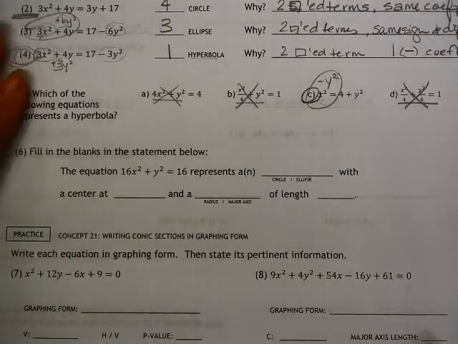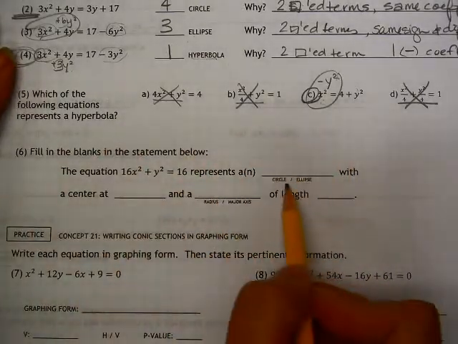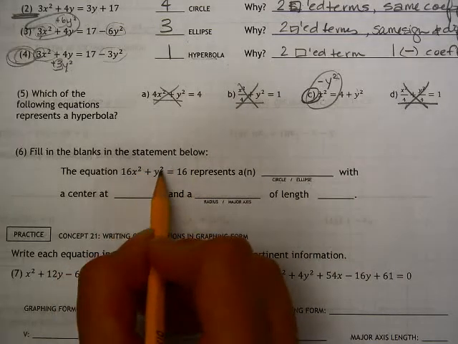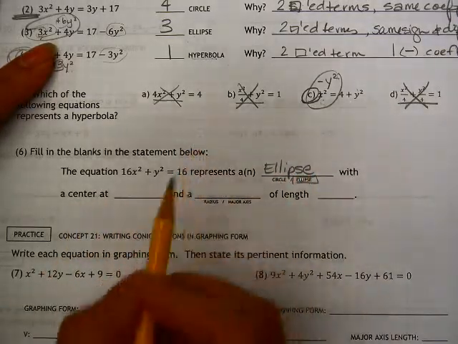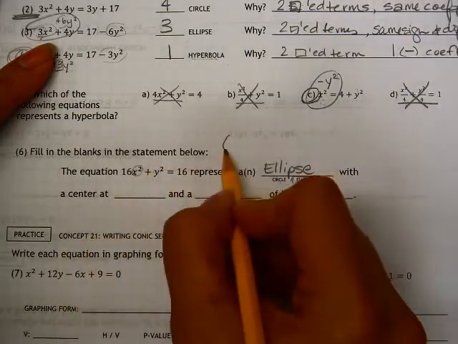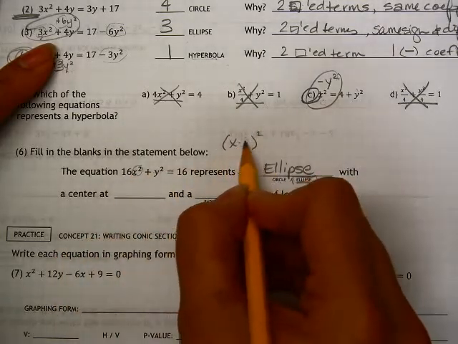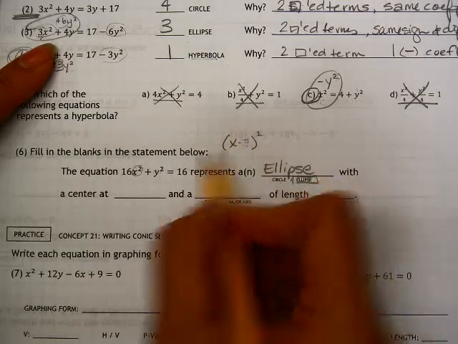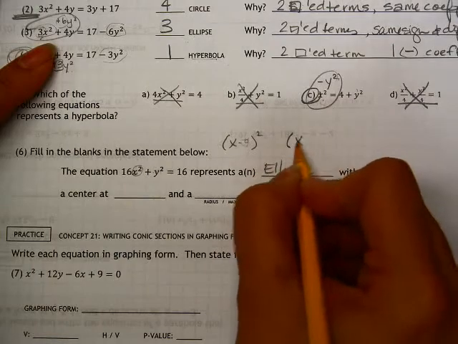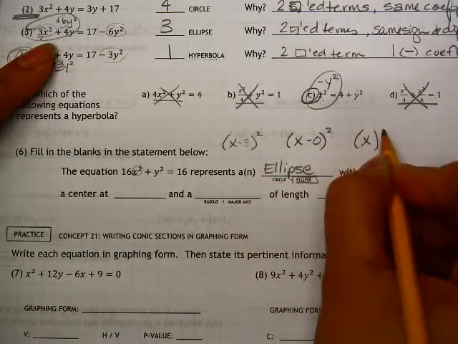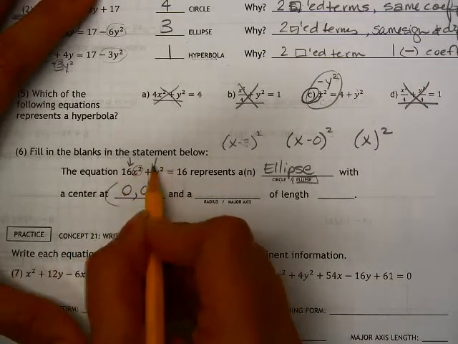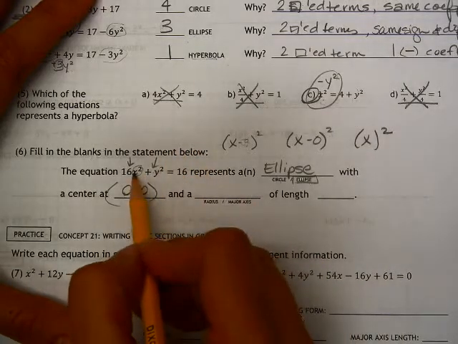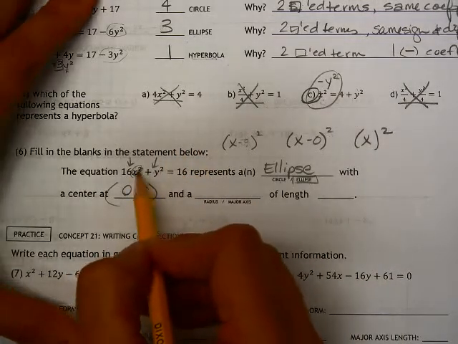All right, here is our last one. For this one, the first thing we have to do is decide if it's a circle or an ellipse. They're both squared terms, they're both positive, but they have different coefficients, which does make it an ellipse. And the center, here be careful, the center comes from something like -2 or +3 or +4 or whatever inside the parentheses. This doesn't have anything. This time it's just really x minus 0 squared, or simply x squared. So my center is at 0, 0. It has nothing to do with the coefficients ever. It always has something to do with what's inside the parentheses, whether they're there or not.